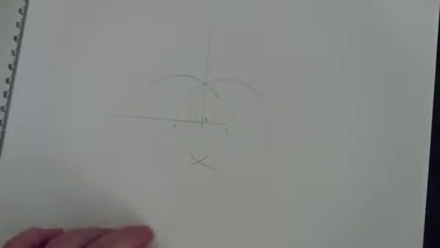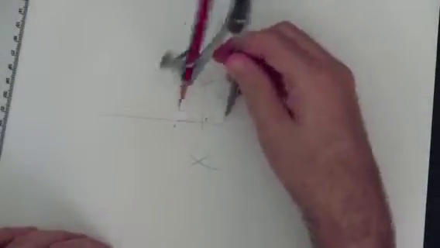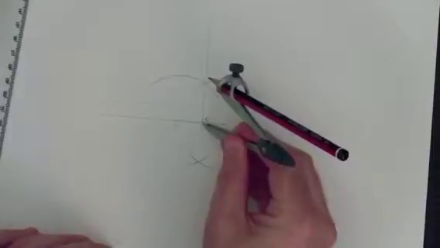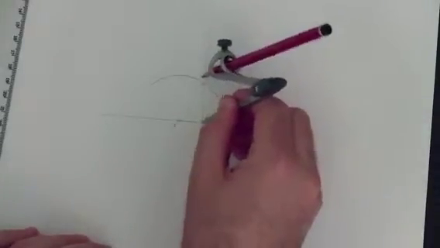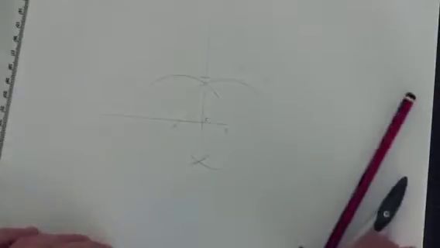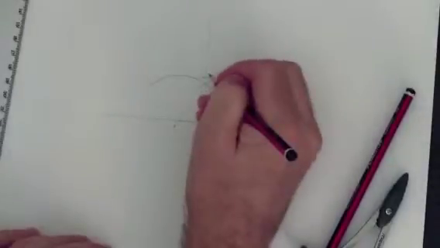Once we've got that, again, keeping the compass at this radius, we'll put the compass point on C and find that point that's exactly this edge length above C. Let's call that D.